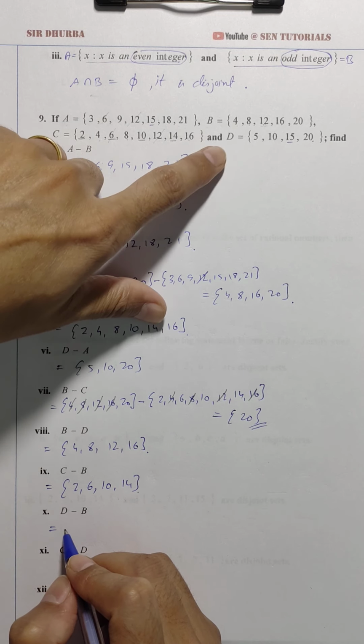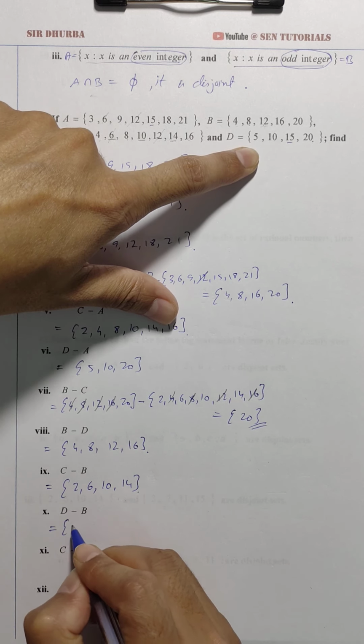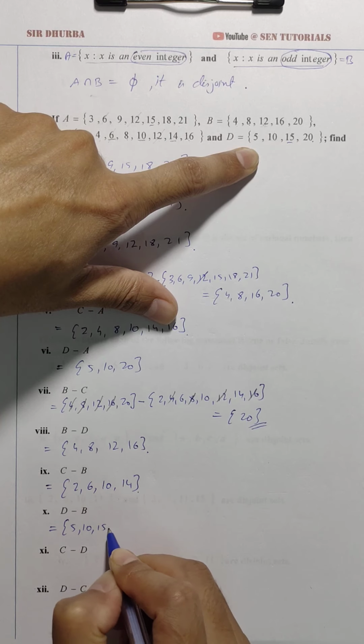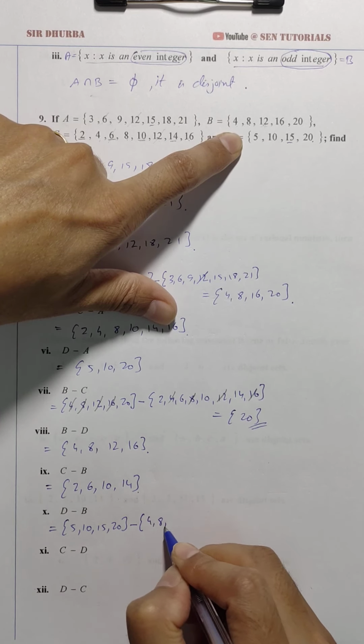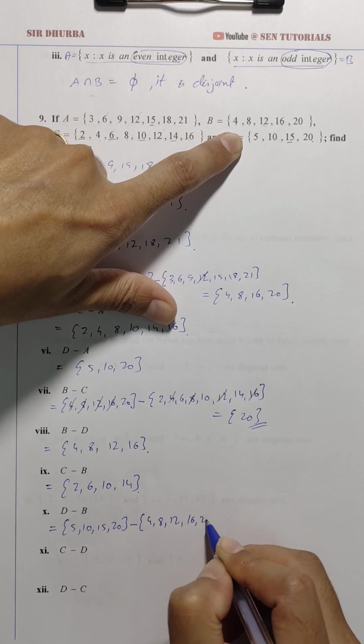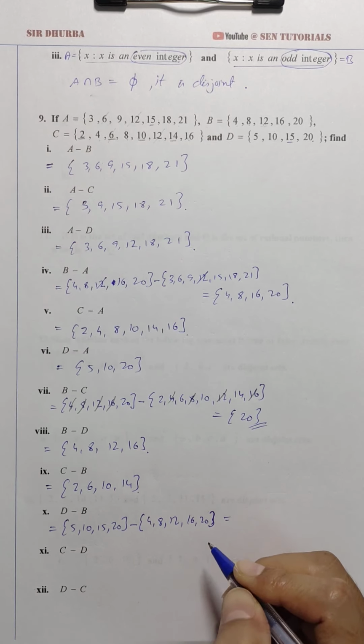So this one is D minus B. Let me write it down: 5, 10, 15, 20 minus B: 4, 8, 12, 16. You better write it down. I'm just going for the solutions here directly, that's why.